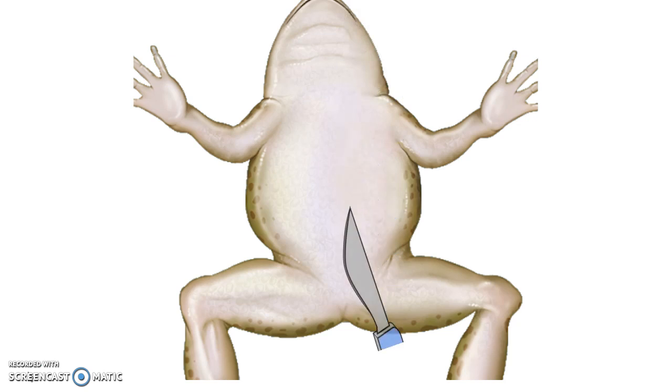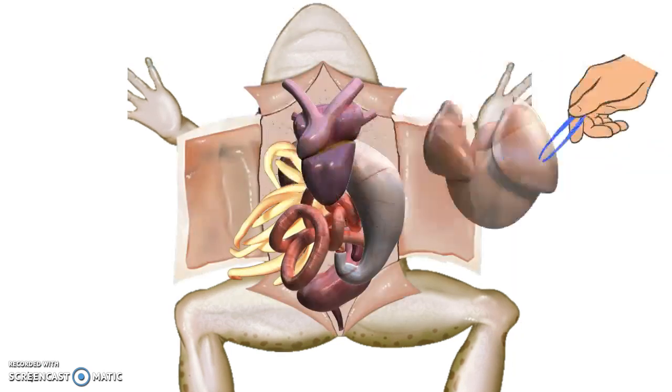So we have the frog laying down flat, and once it's laid down flat, we cut it open. Once we have it cut open, we take a look at the liver.